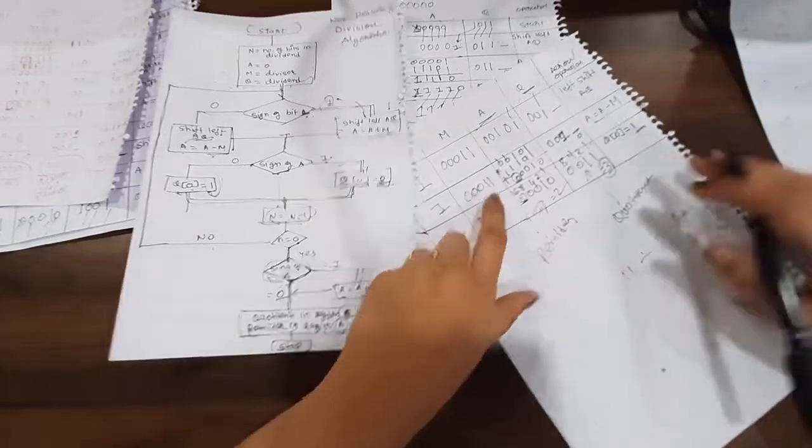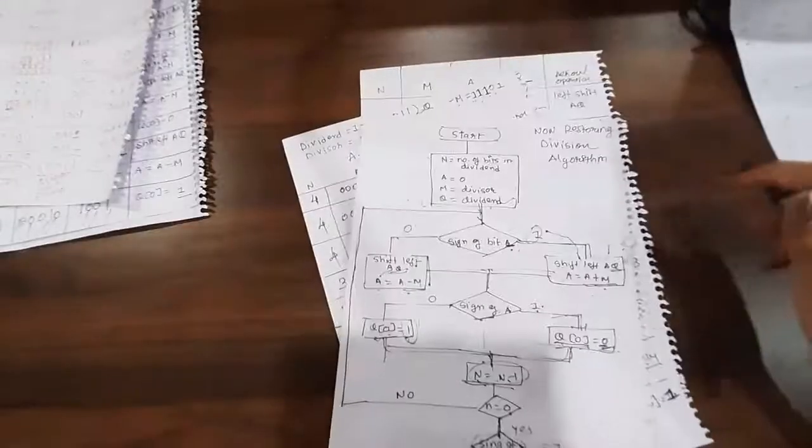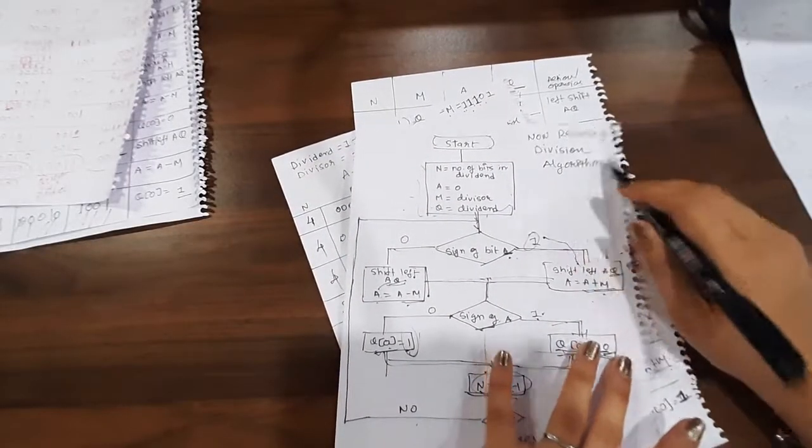That is true. Okay, so this is how we can perform division with the help of the non-restoring division algorithm.